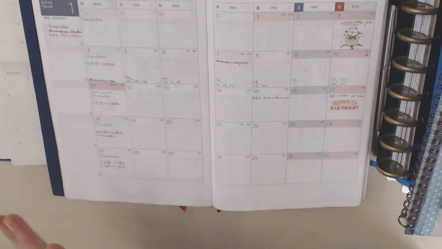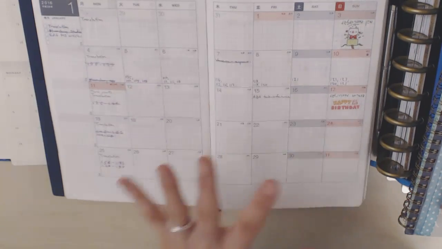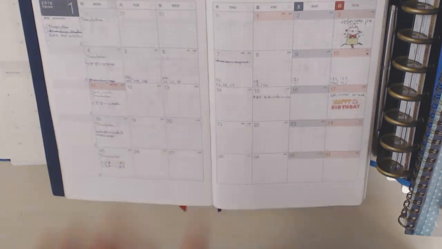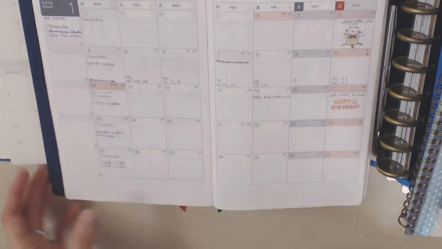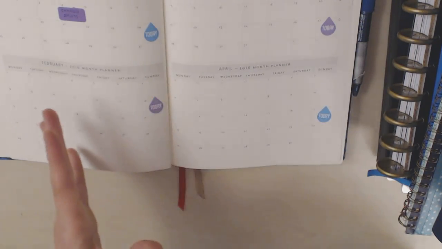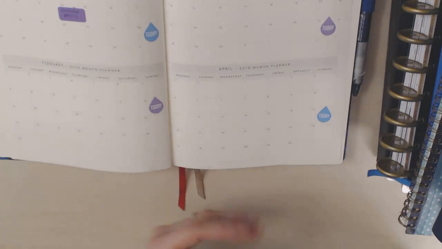I think it's fantastic because it's just another way that you can see your month really easily at a glance, see when you've got appointments, see when you're free, or if you use it for tracking. I use the month on 2 pages or the month per page very differently in my different planners.